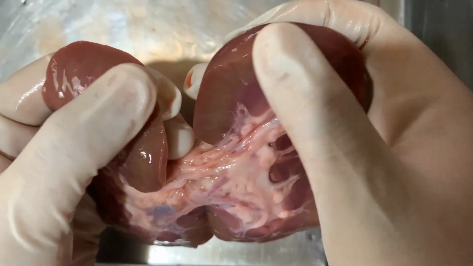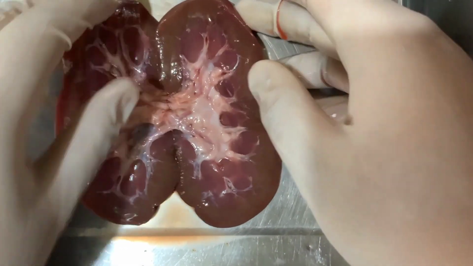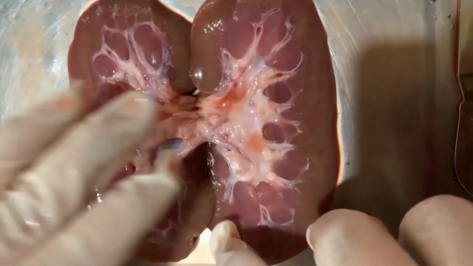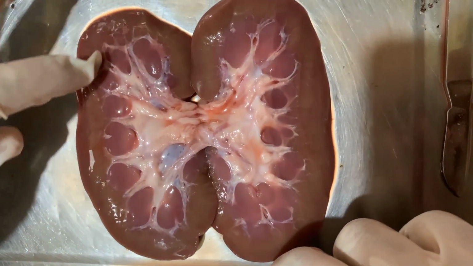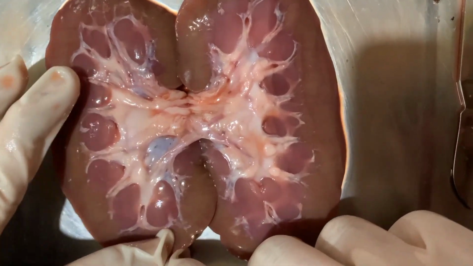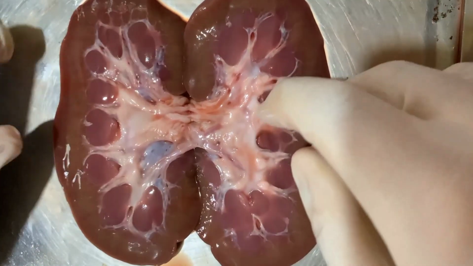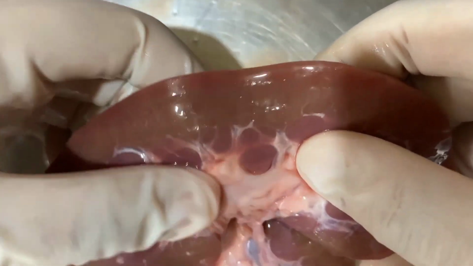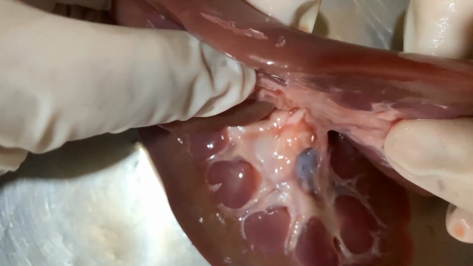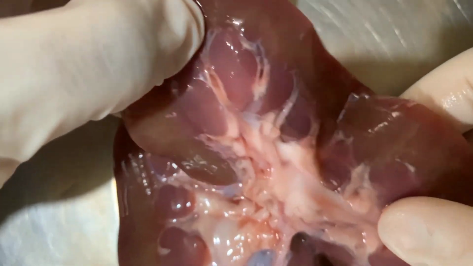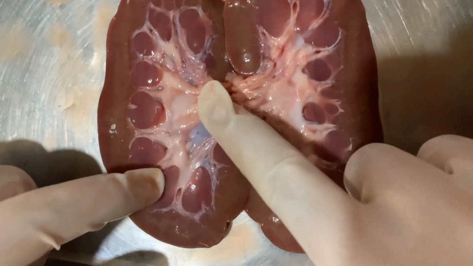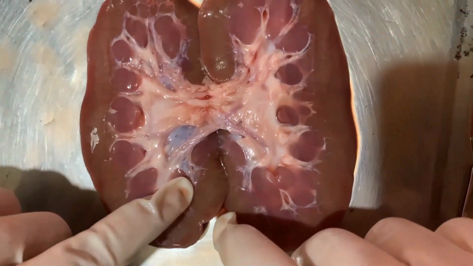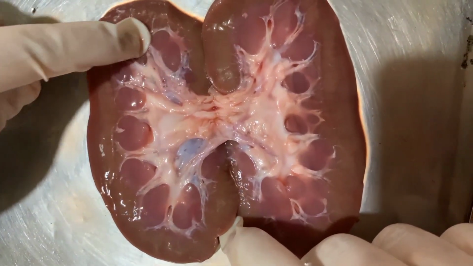And this is what we call the renal cortex, where the blood filtering units known as nephrons start. While this is what we call the renal medulla. The medulla's primary job is to control the urine's concentration.